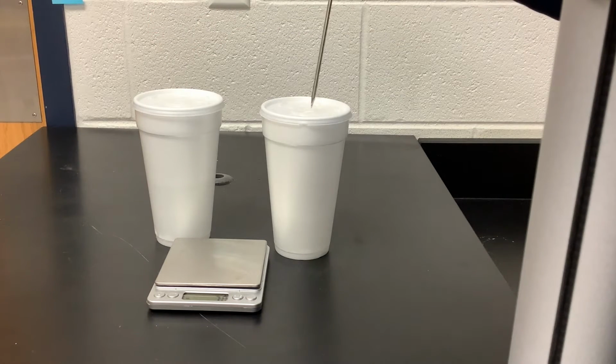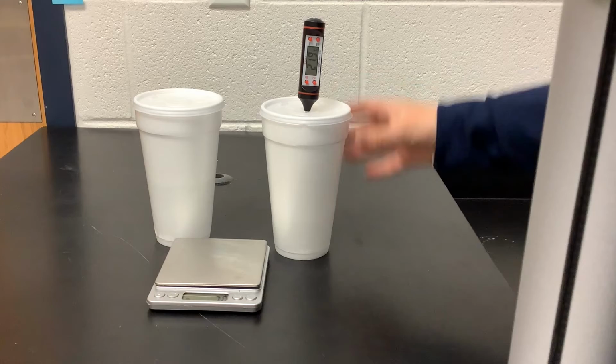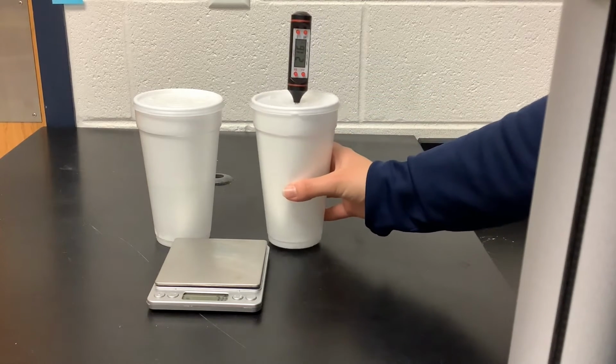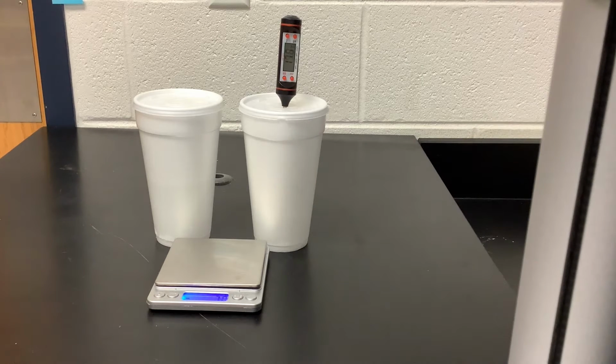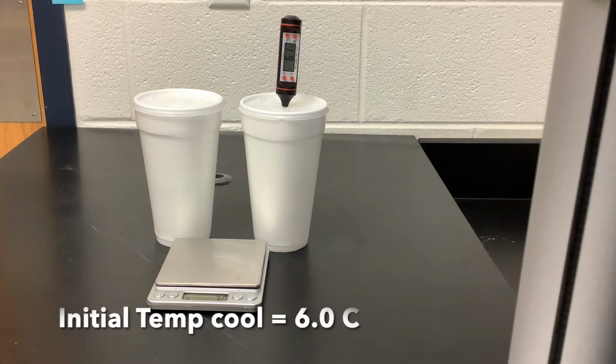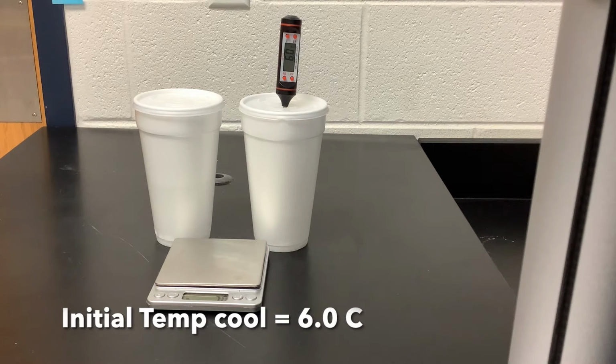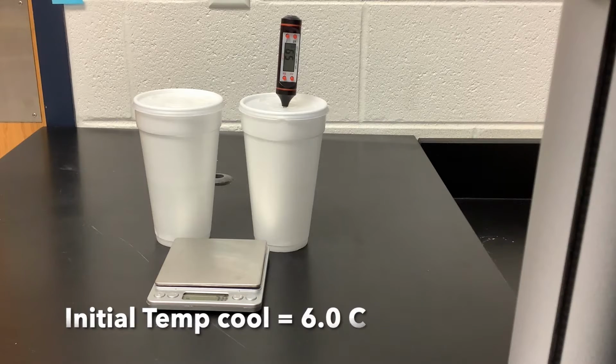Now we're going to do the same thing for the cold water. I'm going to put the thermometer in the cold water. Give it a little stir to help it read an accurate temperature. So the initial temperature of our cold water is 6 degrees Celsius.